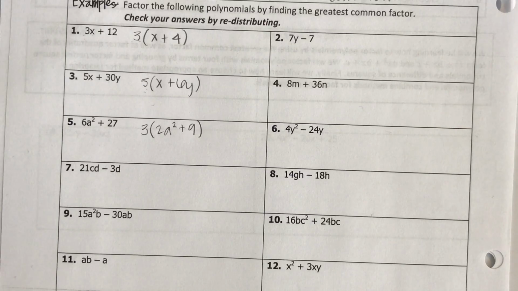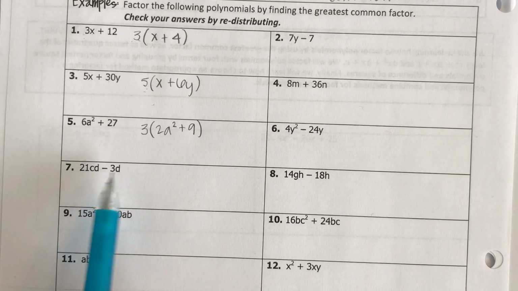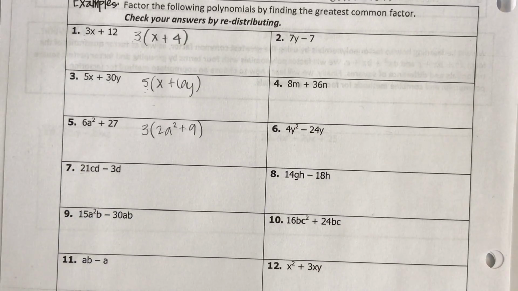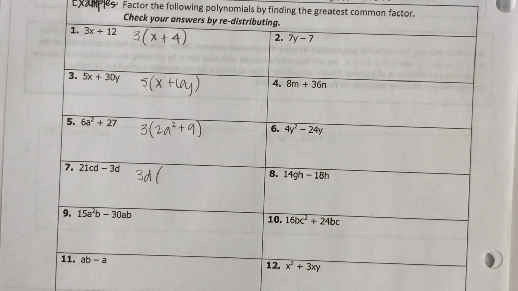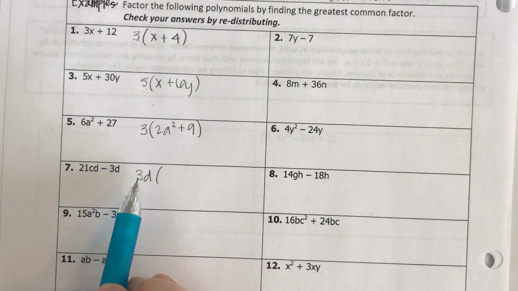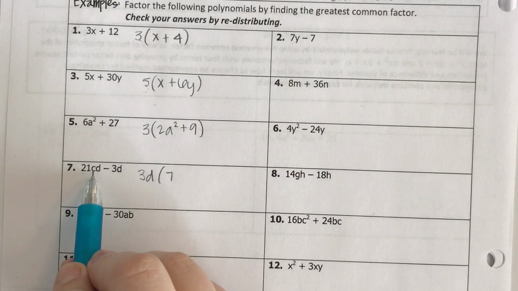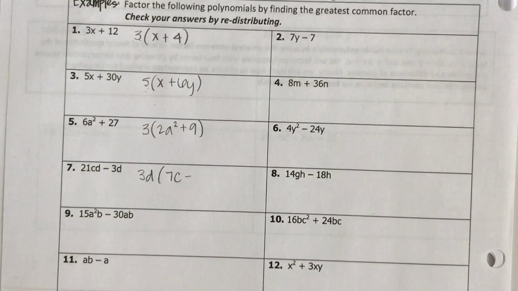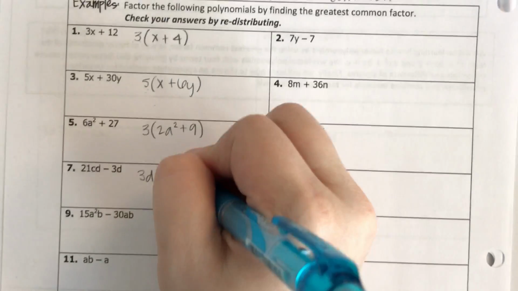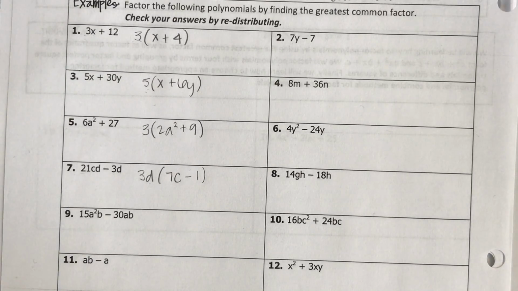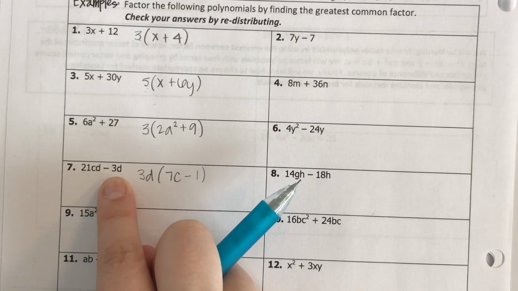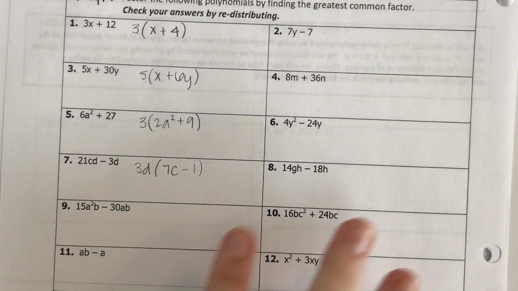All right, so number 7. 21cd minus 3d. What can I take out of both? Well, they both have a d, so hopefully you thought d. And 21 and 3 can both be divided by 3, so I can divide 3d out of both. Okay? So 21 divided by 3 is 7. cd, take away the d, all I have left is c, minus 3d divided by 3d is 1, not 0. Do not say 0. It is not 0, it is 1. If it were 0, it wouldn't exist, but it is there, so we have to multiply it by something. So 3d times 1 is 3d, so that's what's left.